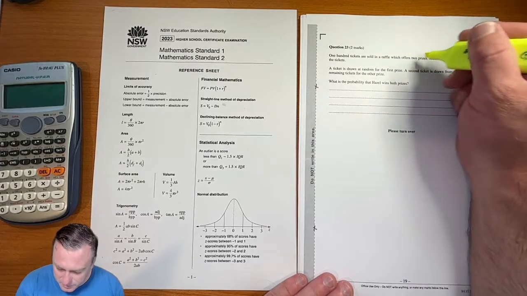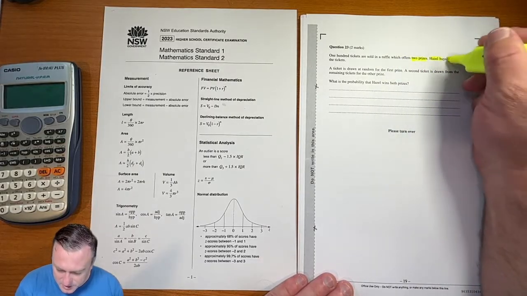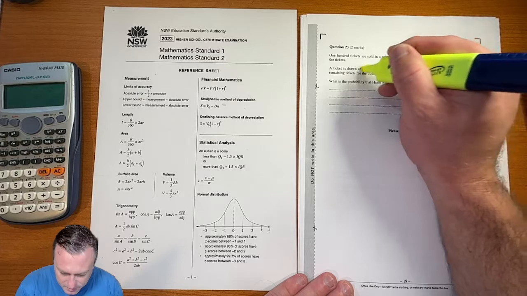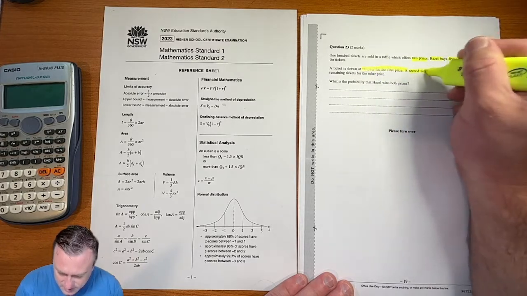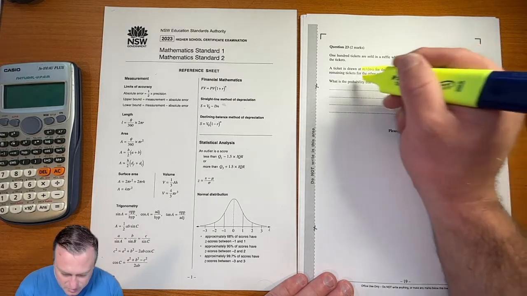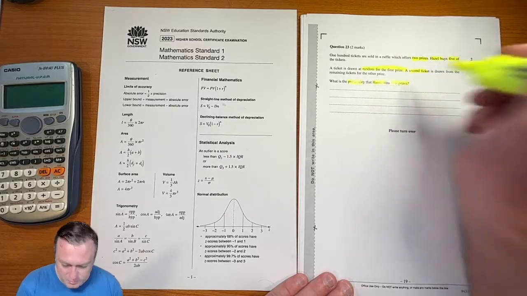100 tickets are sold in a raffle offering 2 prizes. Hazel buys 5 of the tickets and then 5 of the random prizes for the first prize. The second ticket is drawn from the remaining tickets. What's the probability that Hazel wins both prizes?